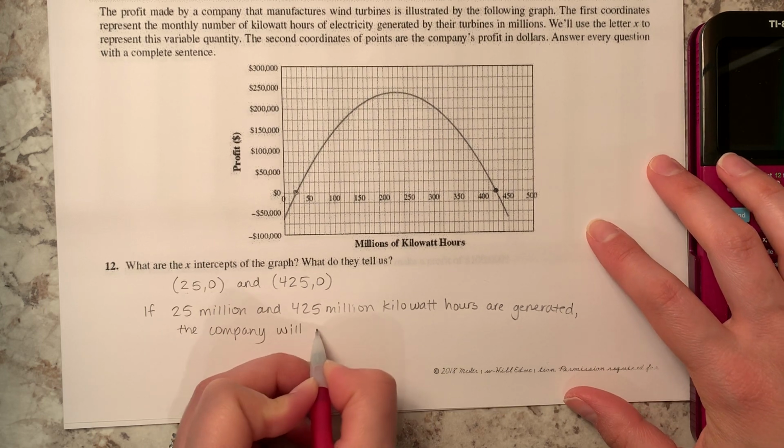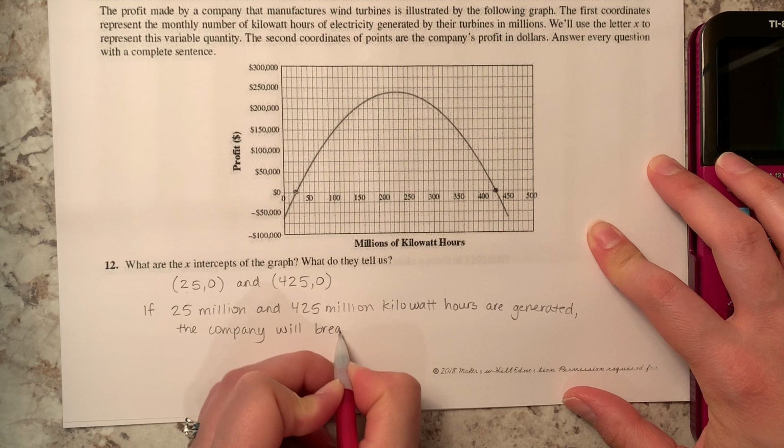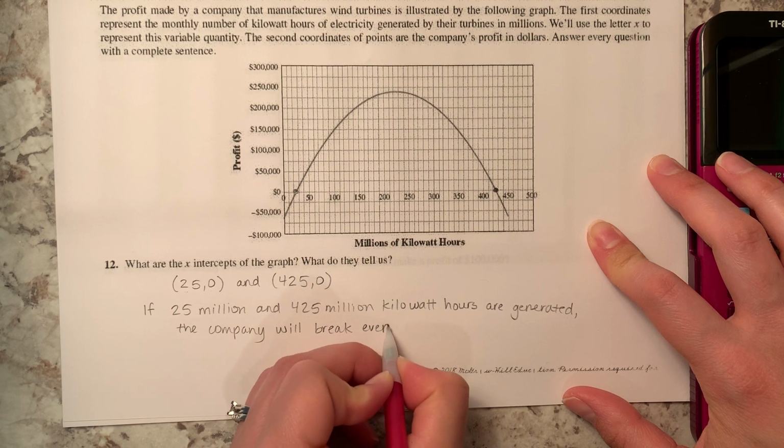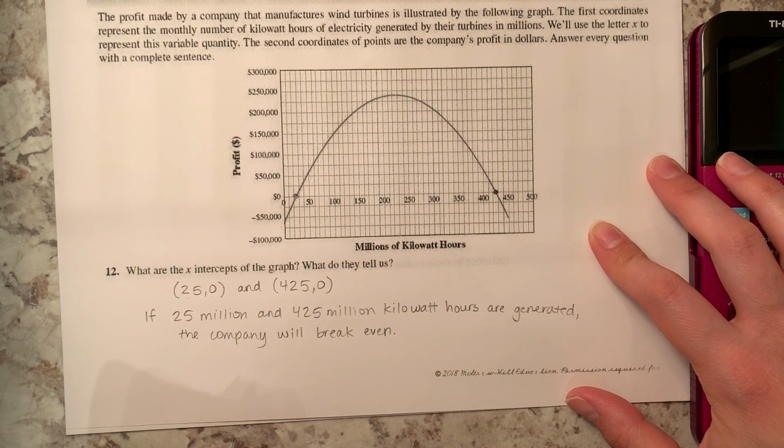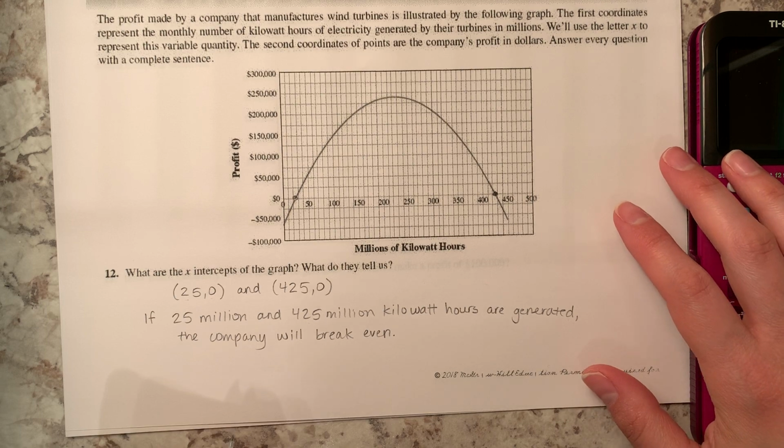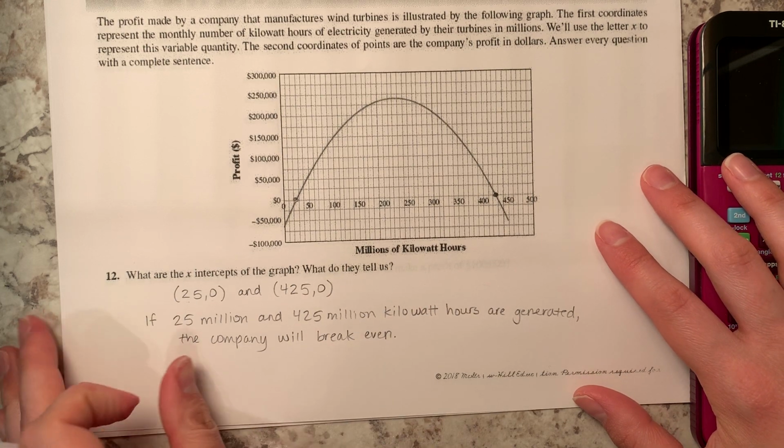And we usually call that break even. That means their cost and their revenue are exactly the same. Okay, the company will break even. Their profit will be 0.